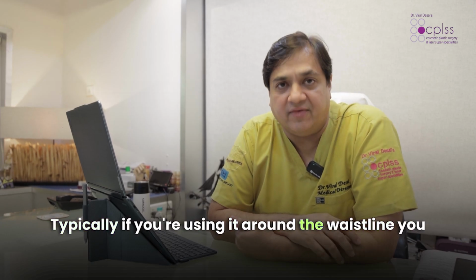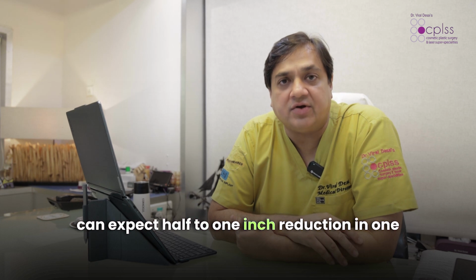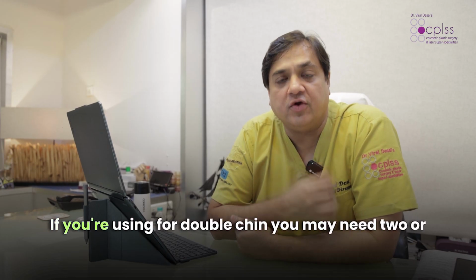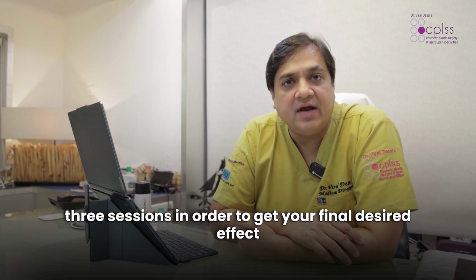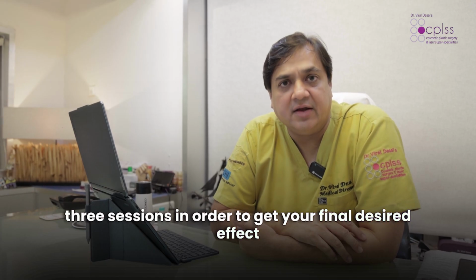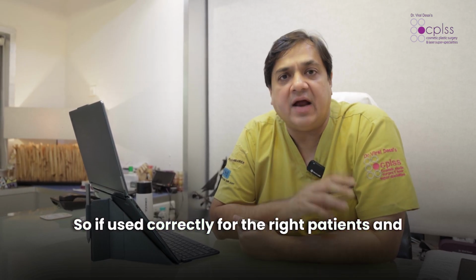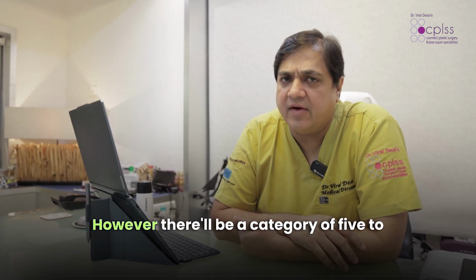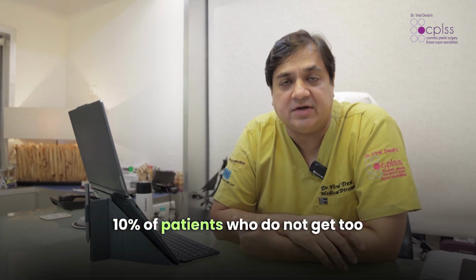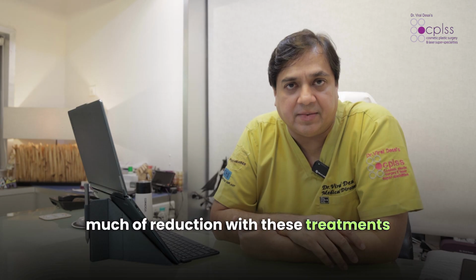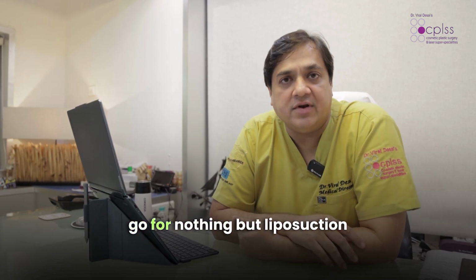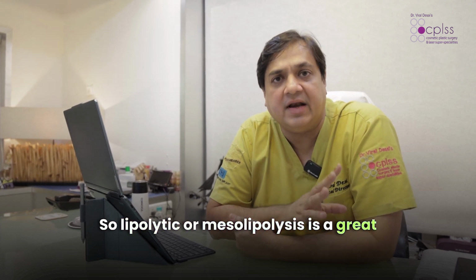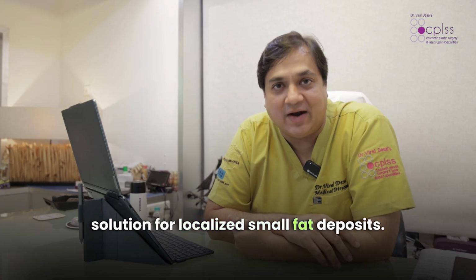Typically, if you're using it around the waistline, you can expect half to 1 inch reduction in one session and you can repeat 3 to 4 sessions at a gap of 1 month each. If you're using it for double chin, you may need 2 or 3 sessions in order to get your final desired effect. So if used correctly for the right patients and in correct hands, it will always give you promising and great results. However, there will be a category of 5 to 10% of patients who do not get much reduction with these treatments, and they will finally have to go for liposuction. So lipolytic or mesolipolysis is a great solution for localized small fat deposits.